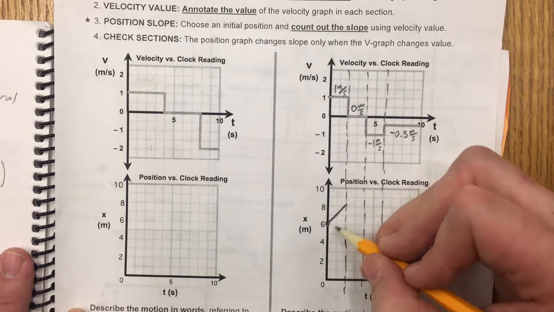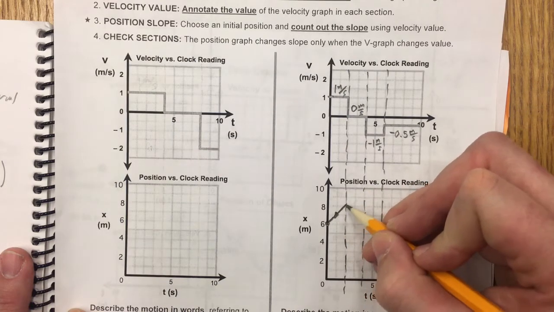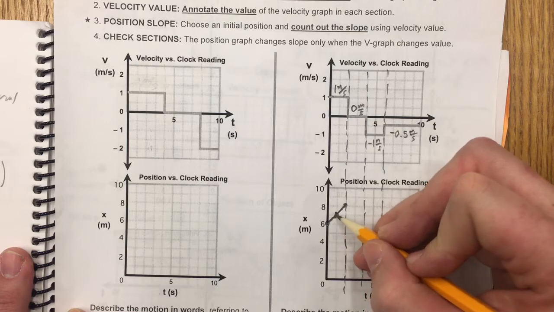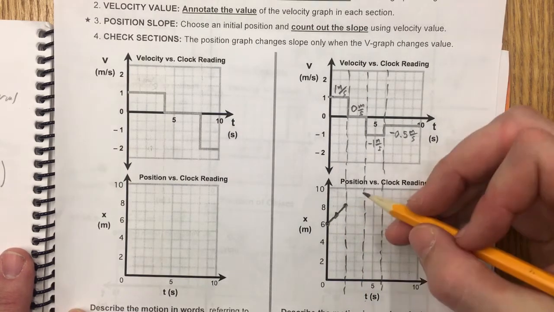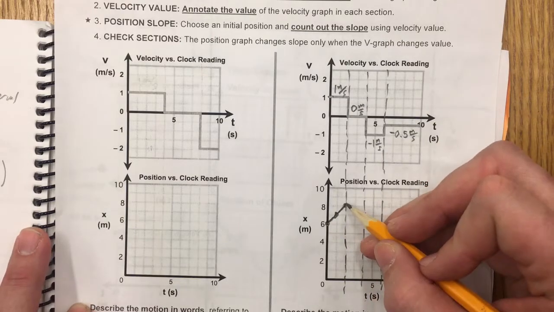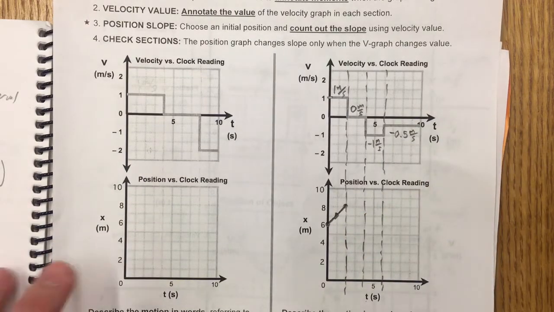is going to change. So some people like to draw dots and say, okay, this goes up 1 over 1, up 1 over 1. That's a slope of 1. Other people just can draw a line. It's kind of up to you what you choose to do.